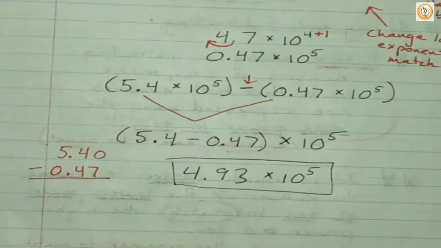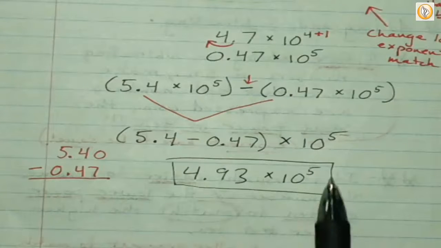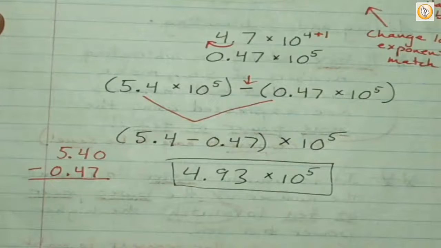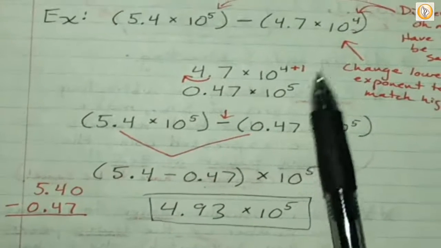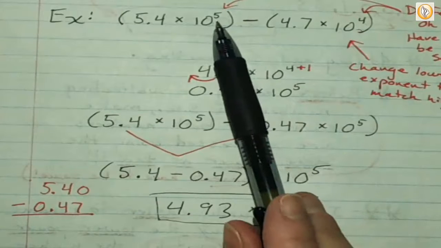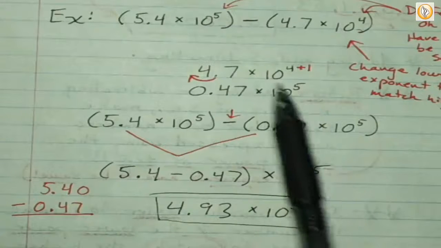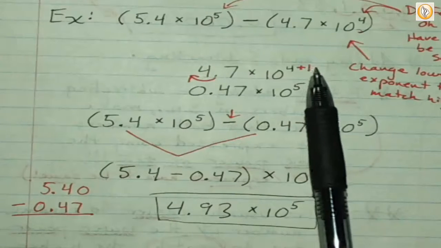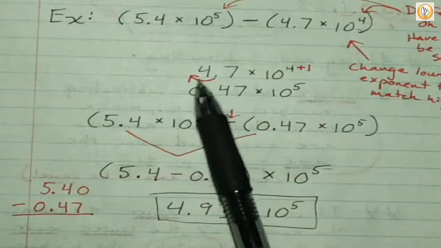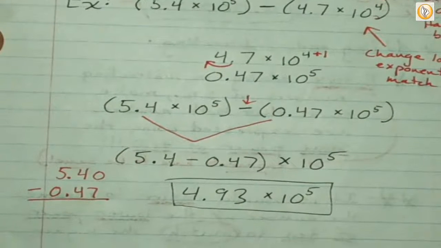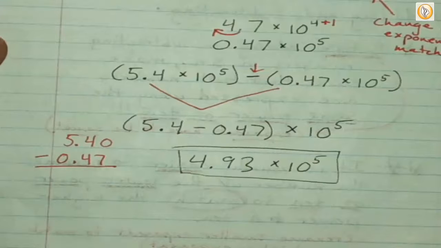Any questions about how we do adding and subtracting? Just remember, you first check if the exponents are the same, then you go ahead and do your work. If they're not, move the lower exponent up to match the other one. And you can't just turn it into 5. You have to move the decimal left that many places. If I was going to add 2 here, I would move it 2 places, right? Of course I'm going to do another one. Any questions?